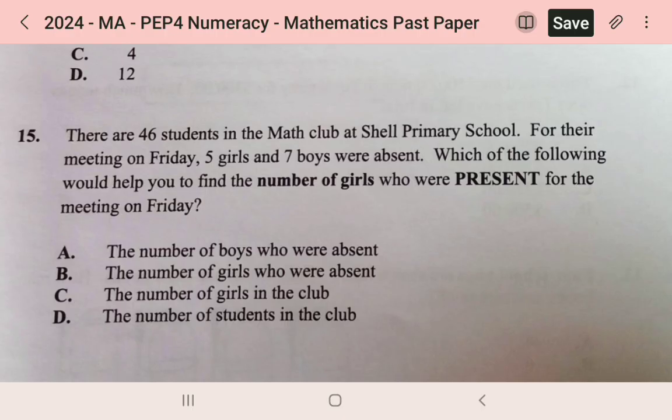So if you have 46 students, 5 girls were absent, and 7 boys. So what would you need to know to find how many girls were present? You're going to need to know the total number of girls.